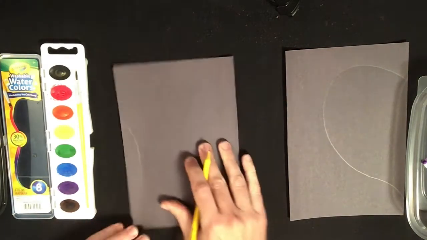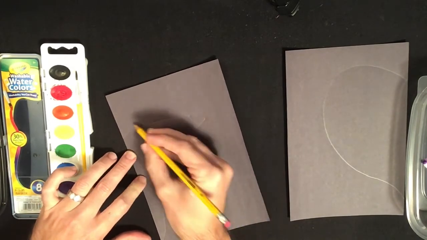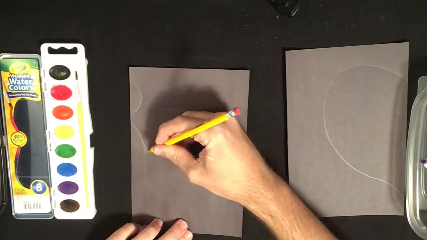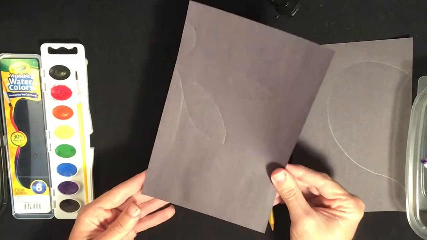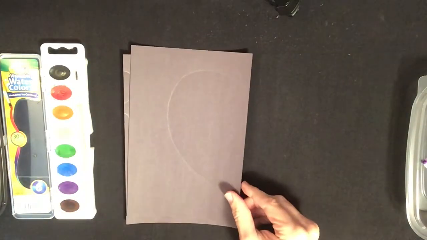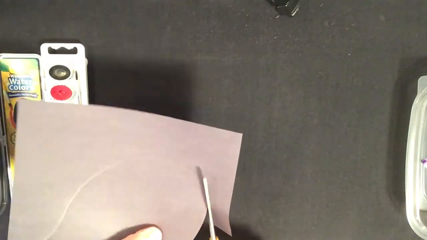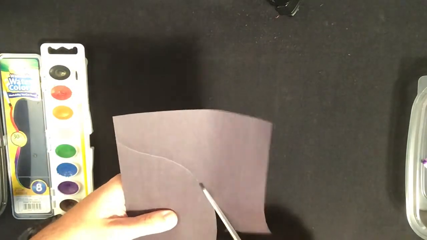With the other piece of paper, I decided to think about my second design and thought I'd draw a dragonfly. I've drawn half of its body, again along the long edge of one piece of paper, and drawn a couple of wings and a curve or semicircle for its head. Then, taking care, and an adult can help you here, I'm going to cut along the line that I've drawn with my pencil.